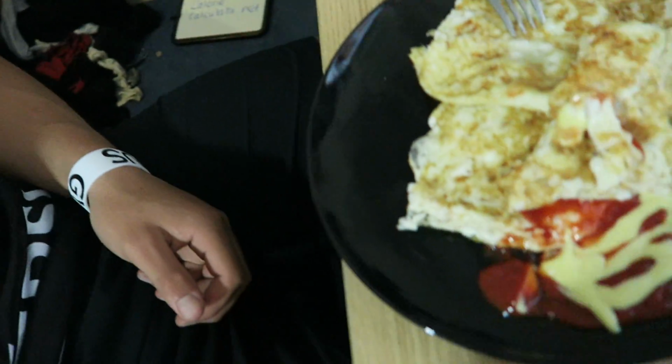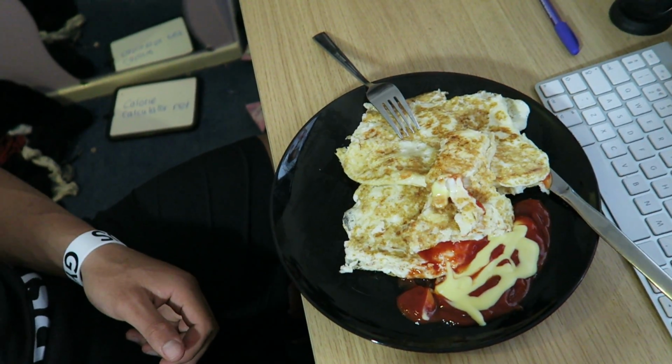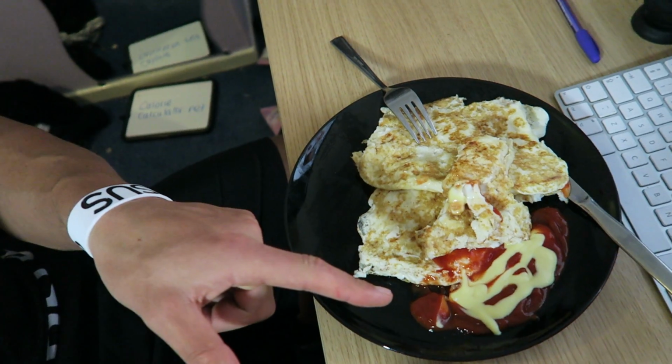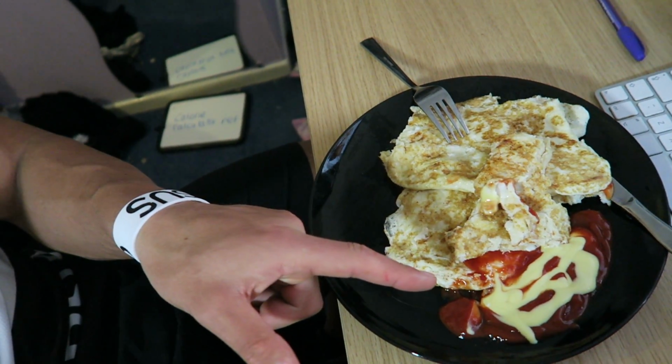This is my post-workout meal. Walking to Whole Foods. We walk down the street. 15 egg whites, just fried off in coconut oil. That is low salt, low sugar ketchup, and low calorie salad.